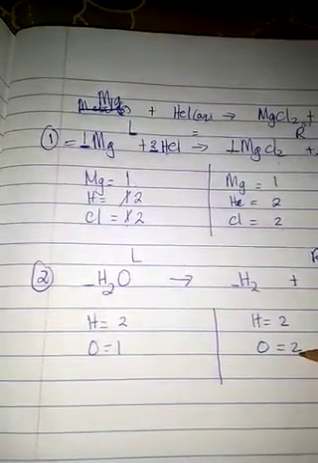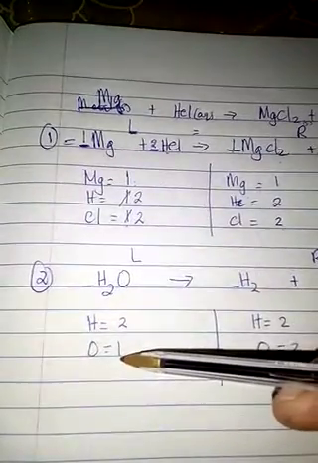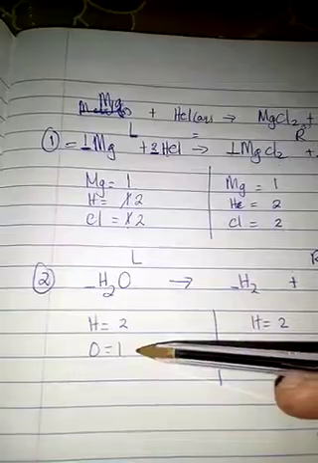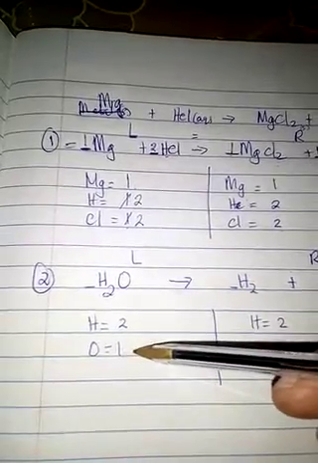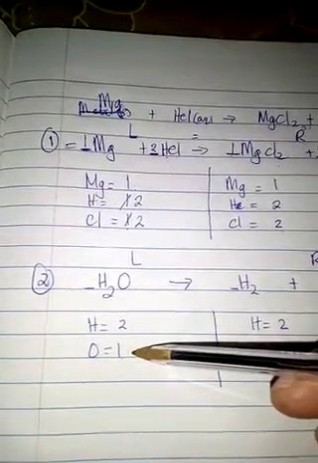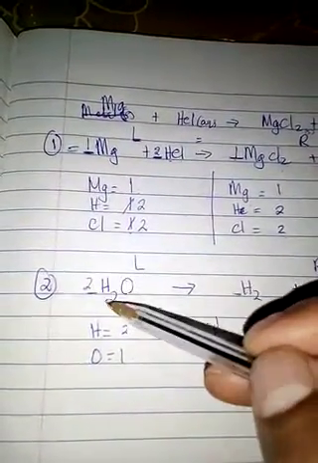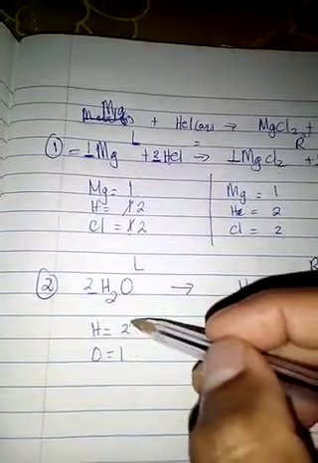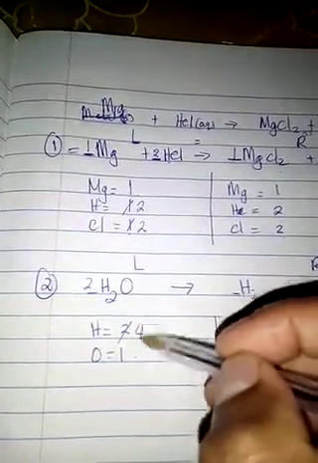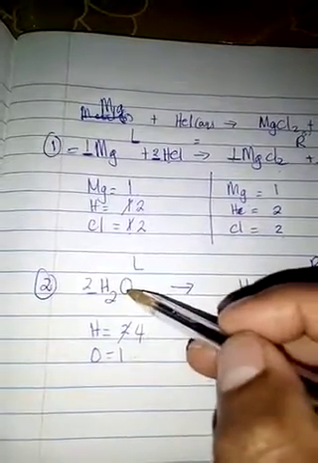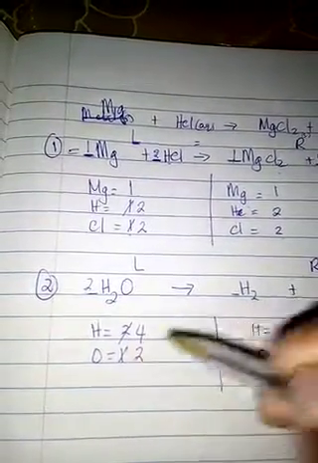We have 2 oxygen here, we have 1 here. So if you multiply by 2, it will be 2 oxygen here. So you put 2 in front of the water molecule. So 2 multiplied by 2 gives 4 hydrogen. Now 2 multiplied by 1 oxygen gives you 2 oxygen.